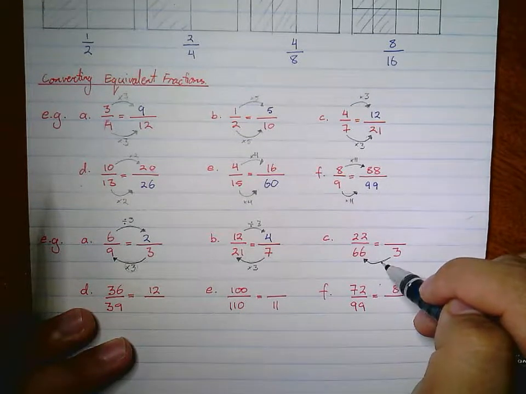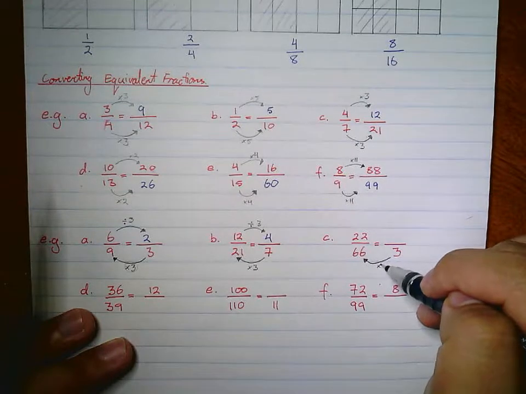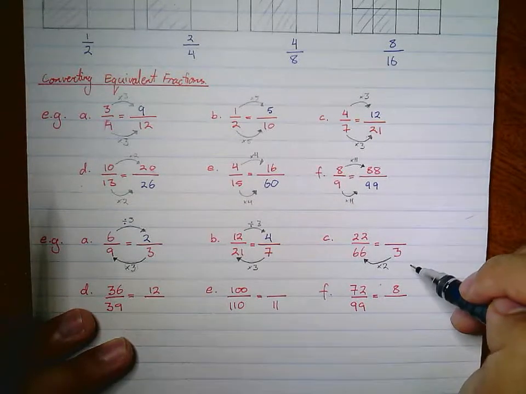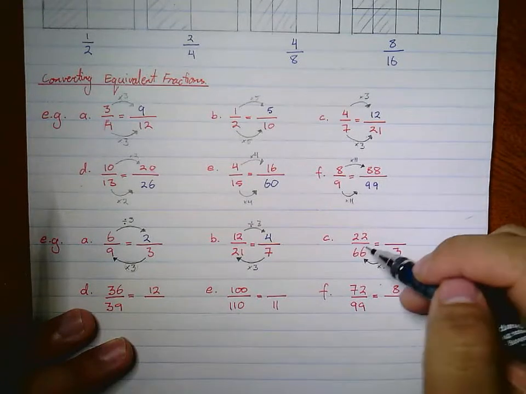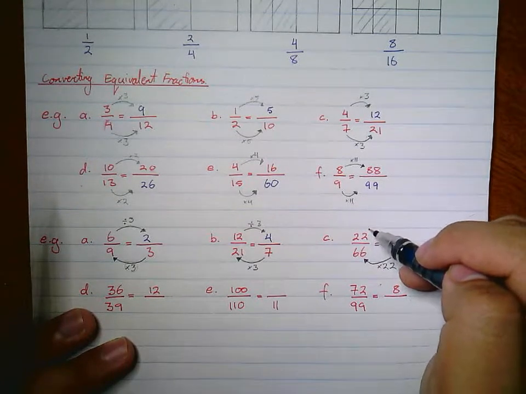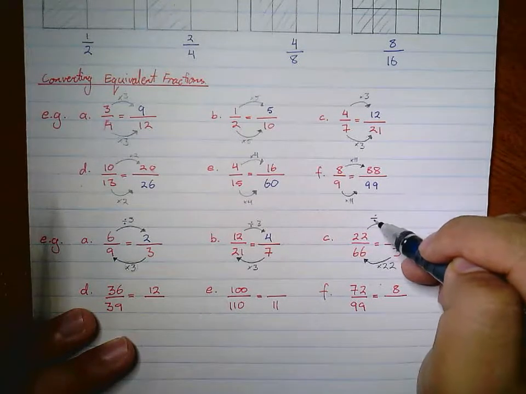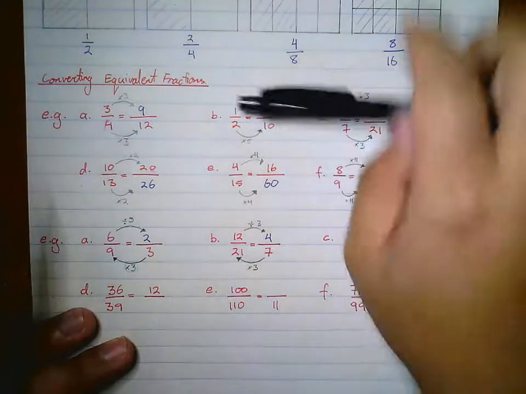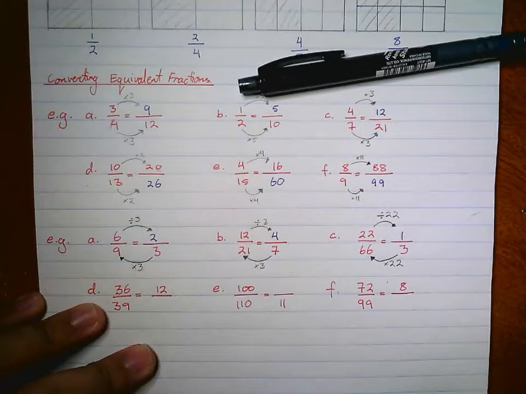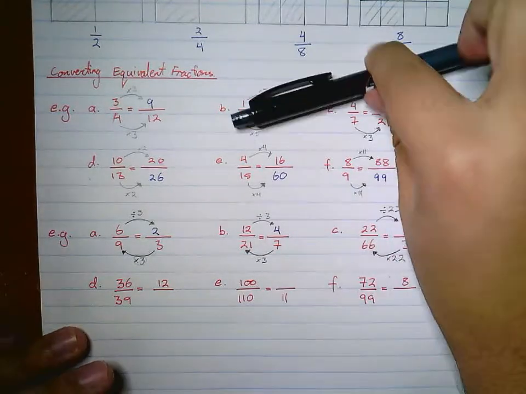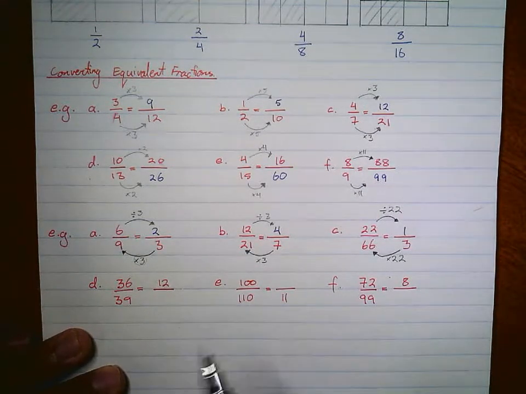3 times what gets me 66? Well, I know that 3 times 2 is 6, which means 3 times 22 is 66. So in this direction, we're going to divide by that number. Divide by 22. 22 divided by 22 is 1. Moving along, works the exact same way, even if it's the numerator.